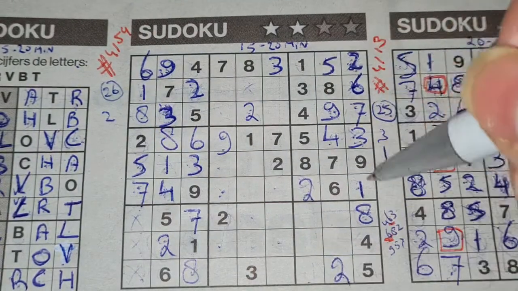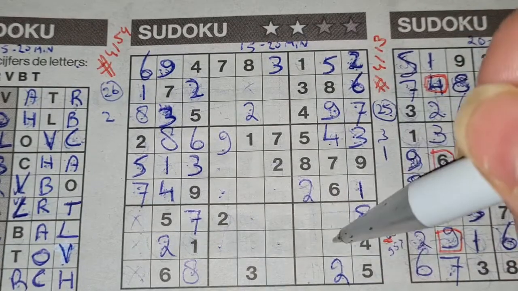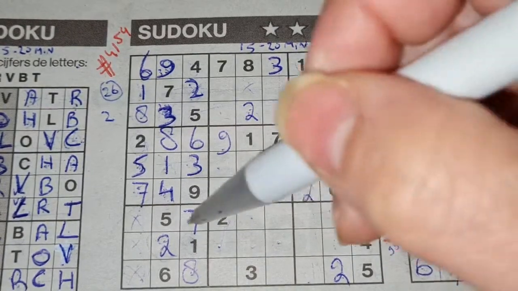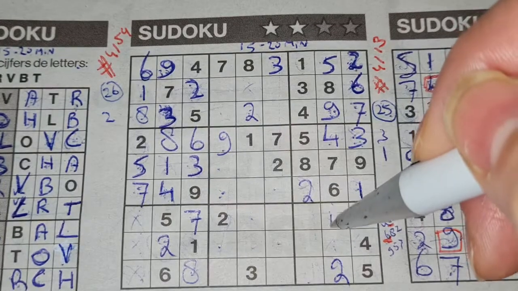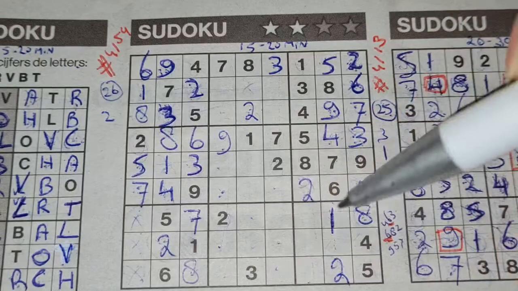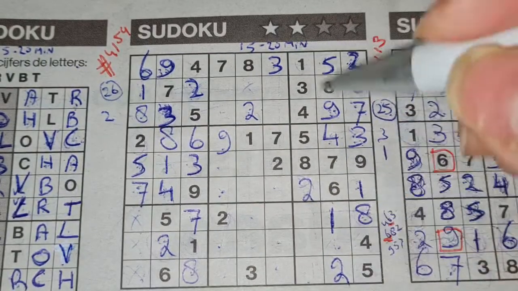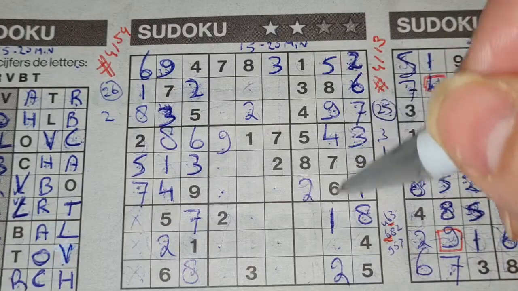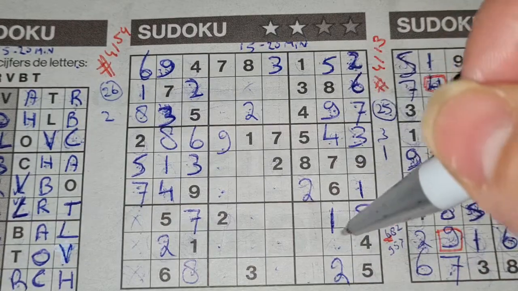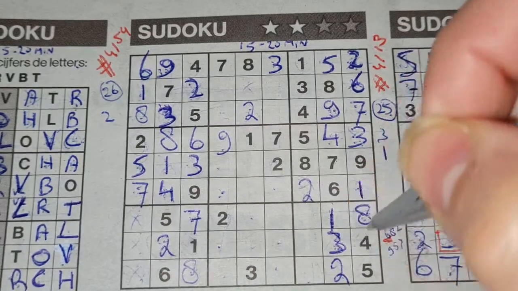Okay, 1 in this column, 1 in the last column. So in the column between, only 2 places left for the 1, here or there. We see that no 1 there, 1 should be there. Now 1 box left in this column, and the 3 is missing, yes. 3 is missing.